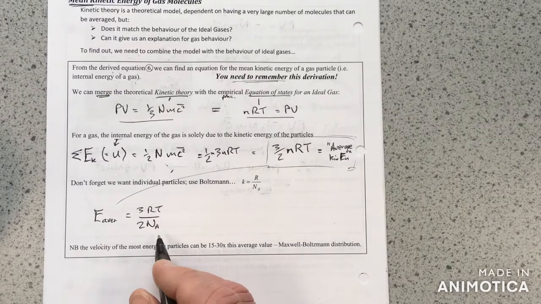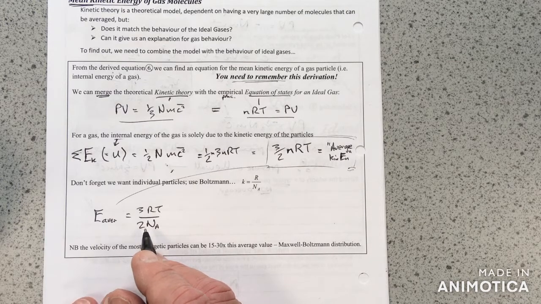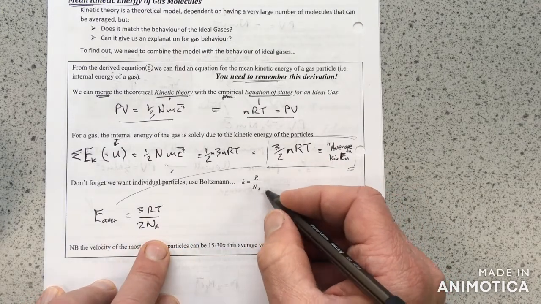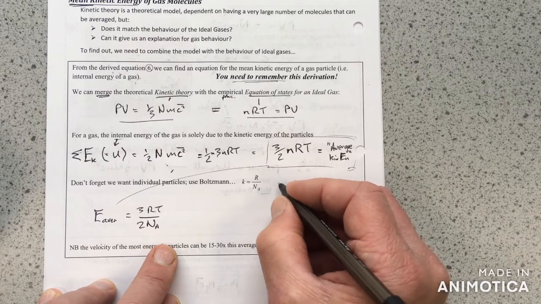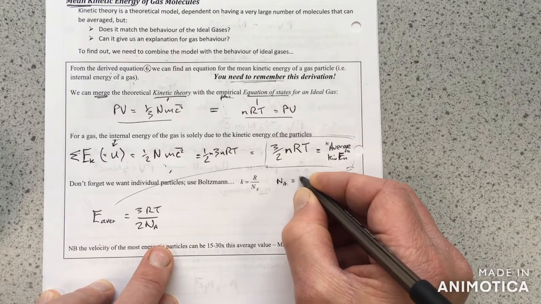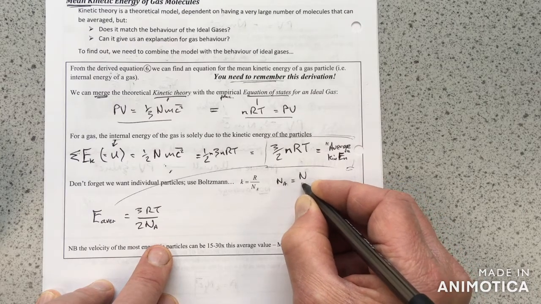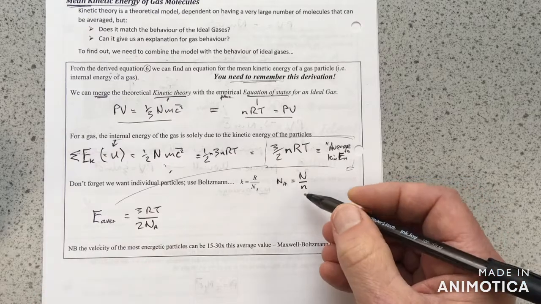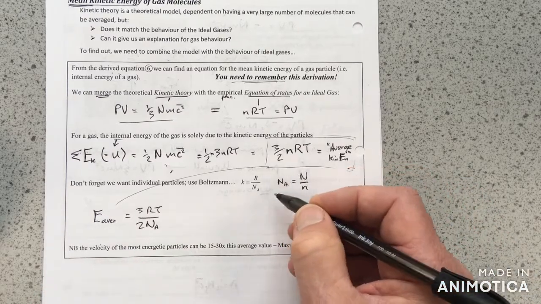Okay, so if we put that in, what I can do is substitute. Start that again. So if we think about the ratios, NA, I've missed out a step here, is the total number of particles divided by the number of moles. So what I can do is substitute both of those in.